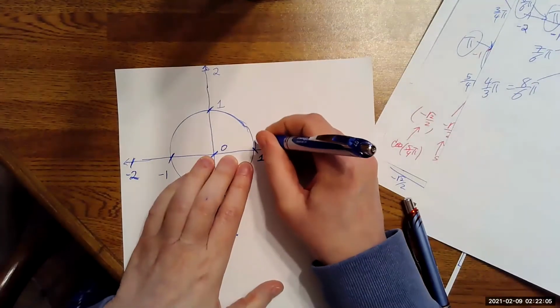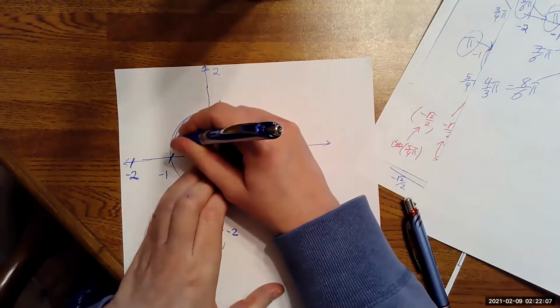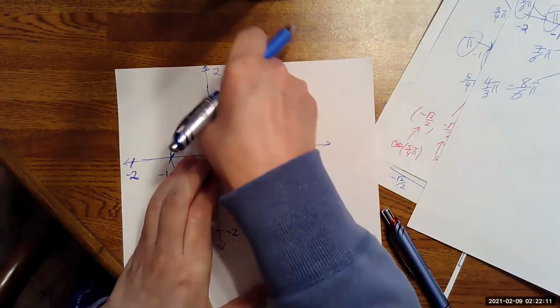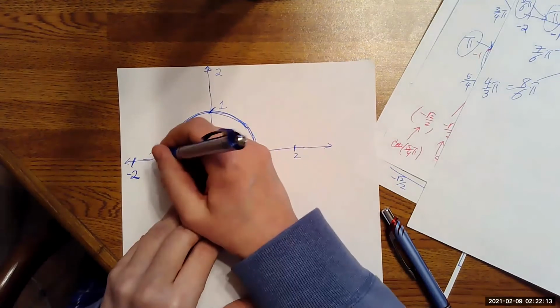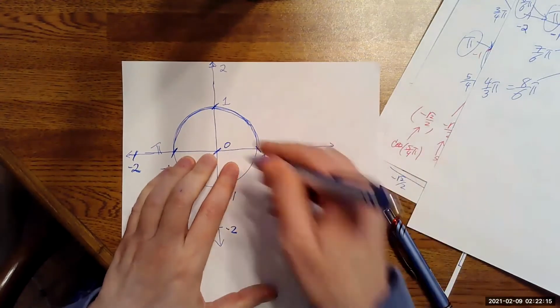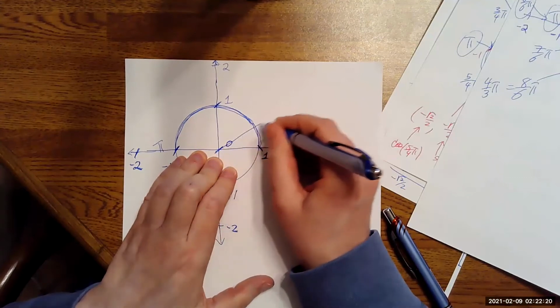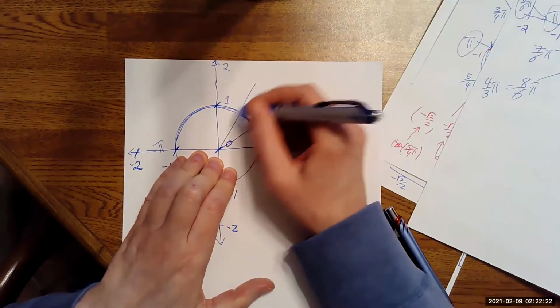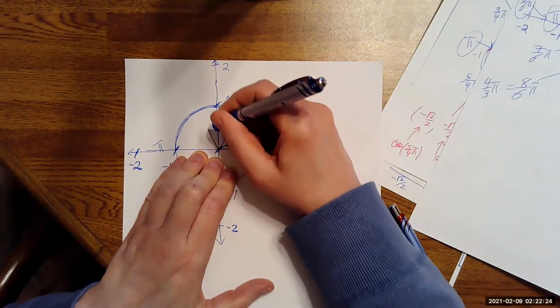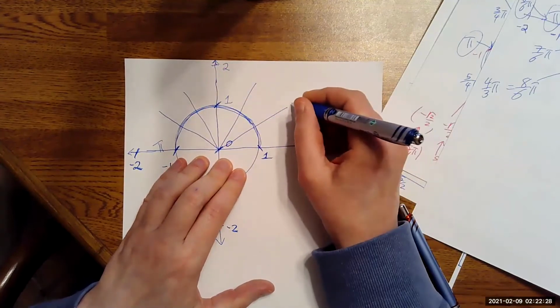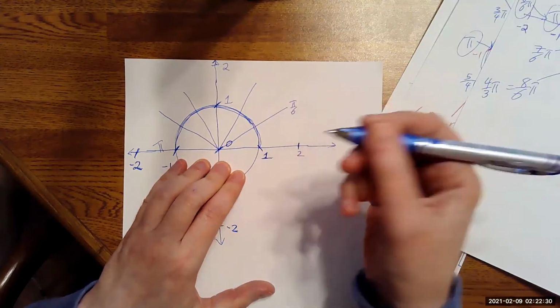Again, if we measure this length here, it's a length of pi. If that's a length of 1, that's around 3.14, whatever, pi. And so, like we said, if you split it into six equal slices upstairs, 1, 2, 3, 4, 5, 6, pretty close anyway. So here's pi over 6.